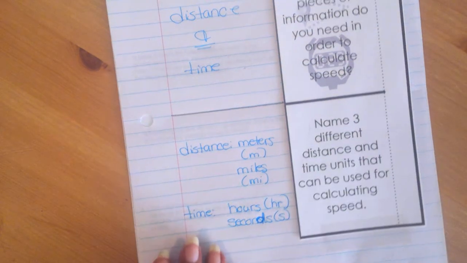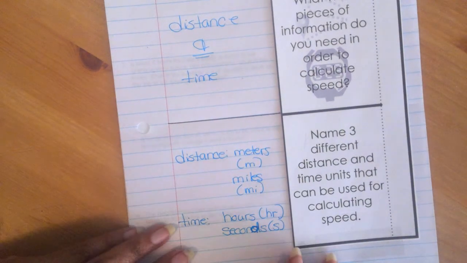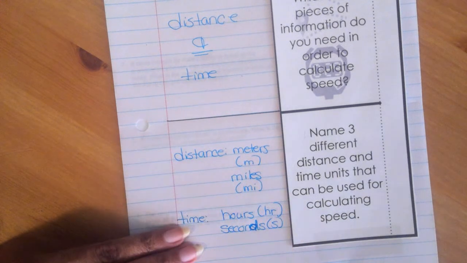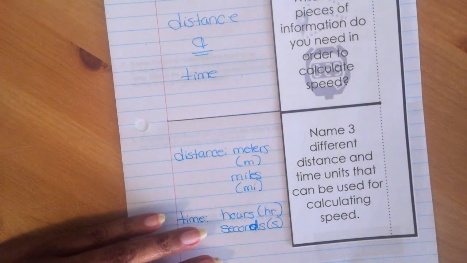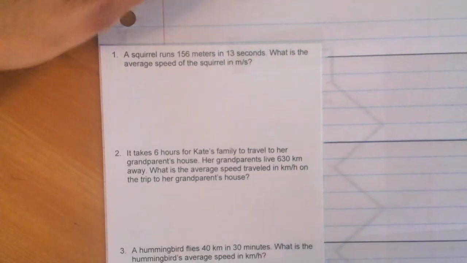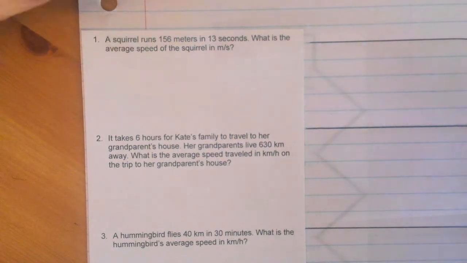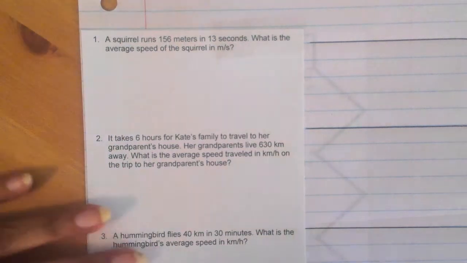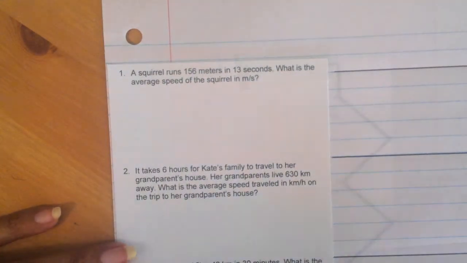Okay, so that's a good foundation to understand what speed is. So we're going to work through some practice problems, and this will hopefully make it a little bit clearer for you. The way I'm going to do these problems is a strategy that I use when I walk through and teach this to my 8th graders. First thing we need to do is read the question, and then we'll write down our formula.